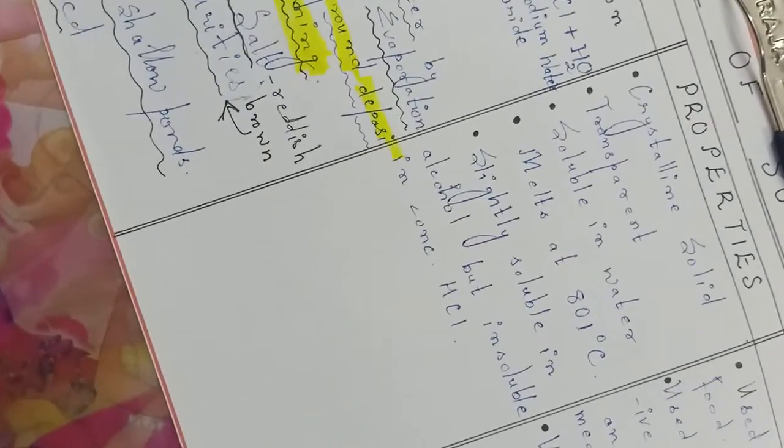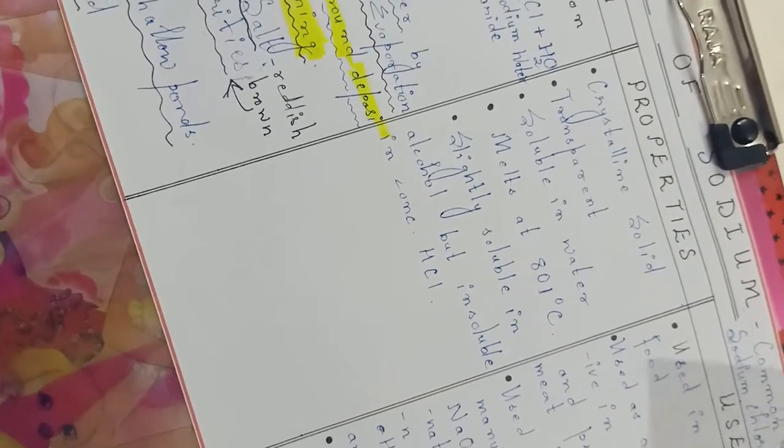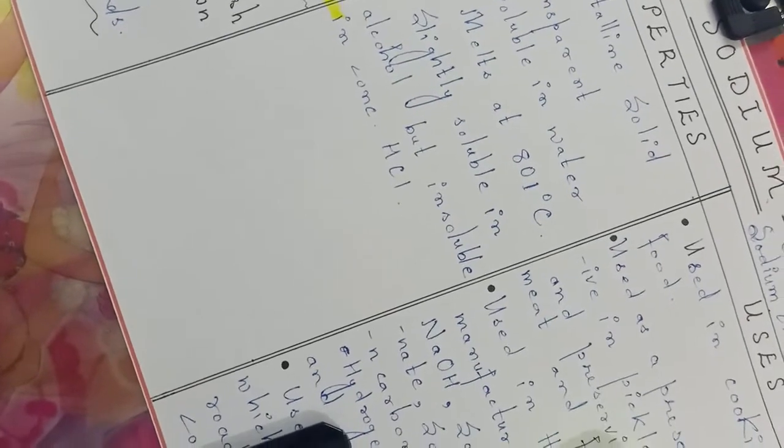Next is the properties of sodium chloride. Now you must have seen the sodium chloride salt in your kitchen. So it is a crystalline solid. First of all, it is transparent, it is soluble in water, because of which you can make a solution of salt in water. Next, it melts at 801 degrees Celsius. It is slightly soluble in alcohol, but it is insoluble in concentrated hydrochloric acid. Okay, so these are the physical properties of sodium chloride.